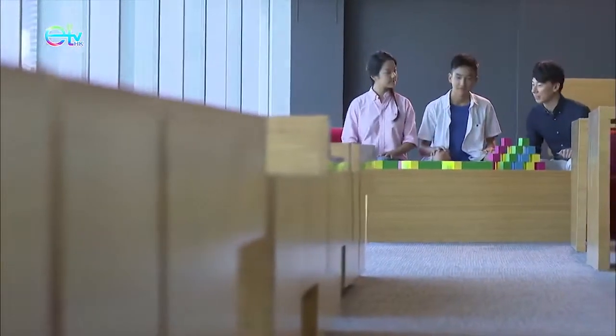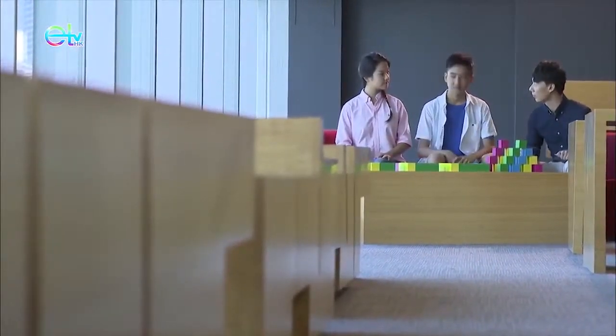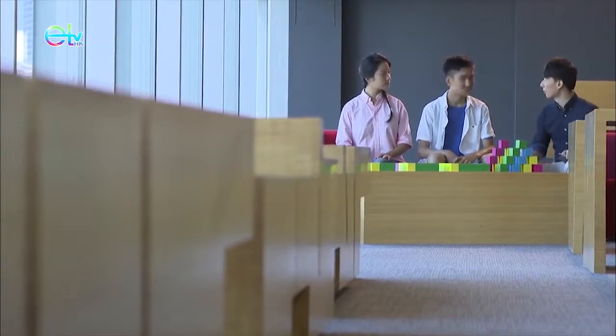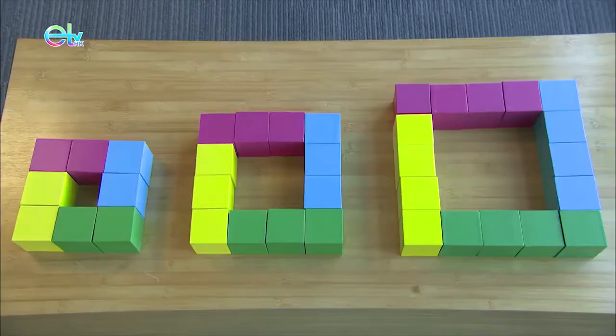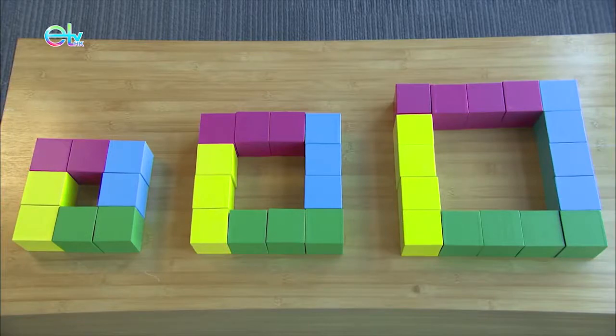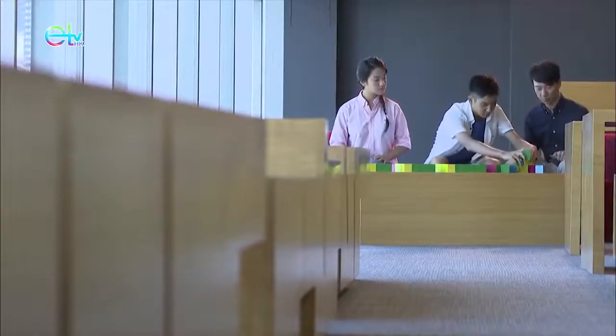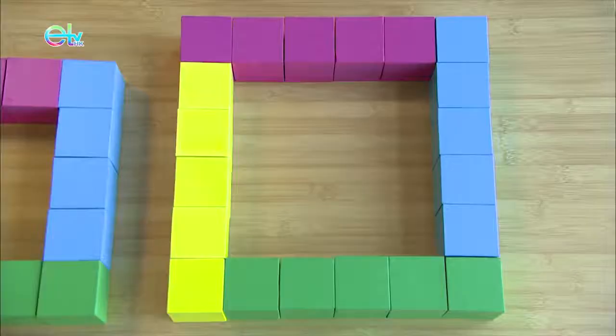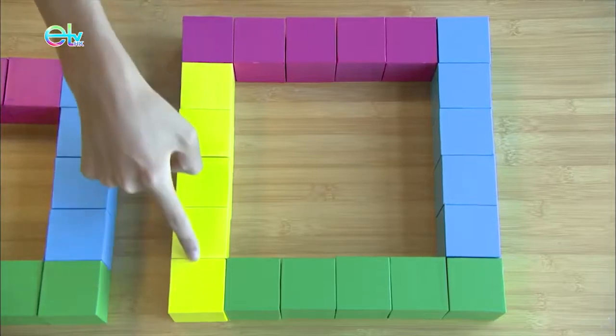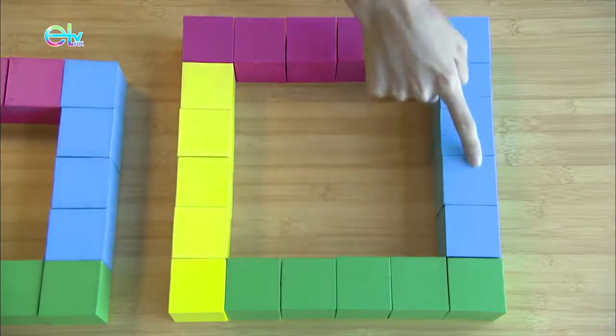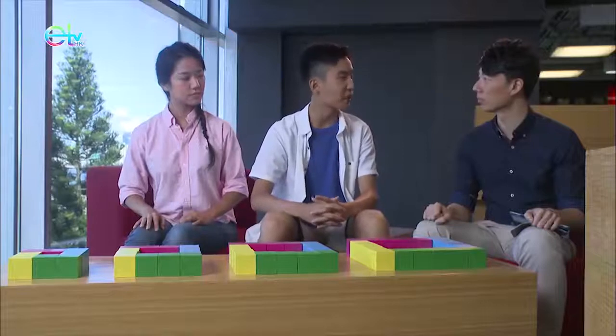Let's look at this group of figures. What will the next figure look like? How many blocks should we use there? Let me try. The first figure has 2 blocks of each color. The second figure has 3 blocks of each color. The third figure has 4 blocks of each color. So the fourth figure should be like this. 5 blocks of each color. 5, 10, 15, 20. I have used 20 pieces of blocks here.